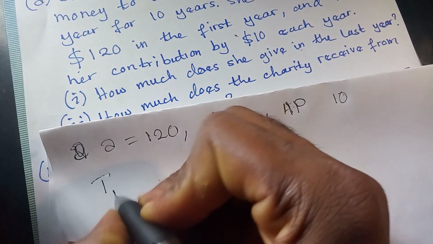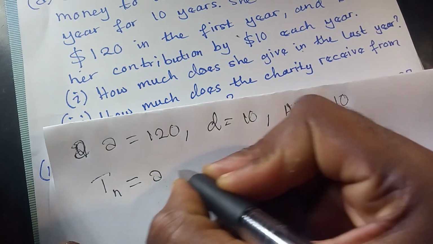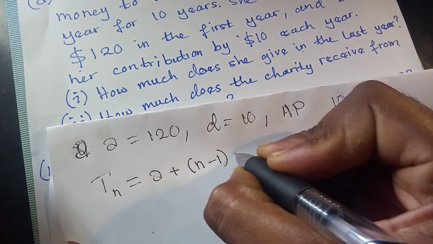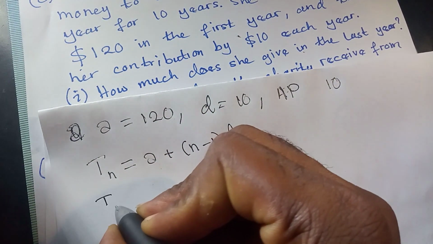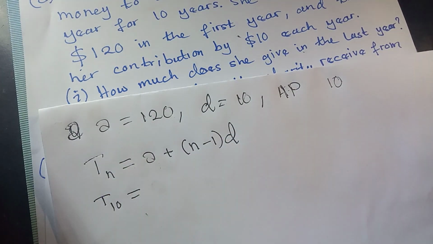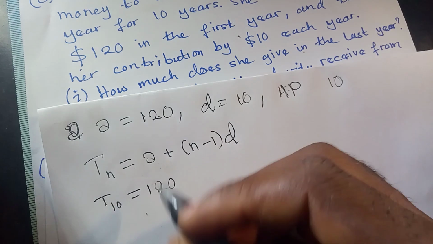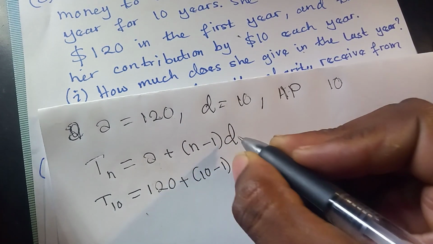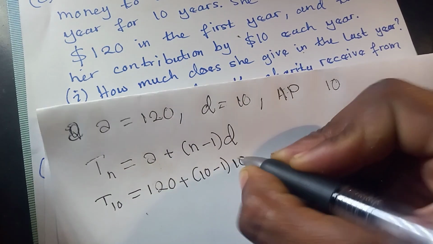The nth term of an AP is given by A plus, open brackets, n minus 1 multiplied by D. So to find the 10th term, you simply put a 10 on the n and then a 120 on the A, plus 10 minus 1, and then our D will be 10.